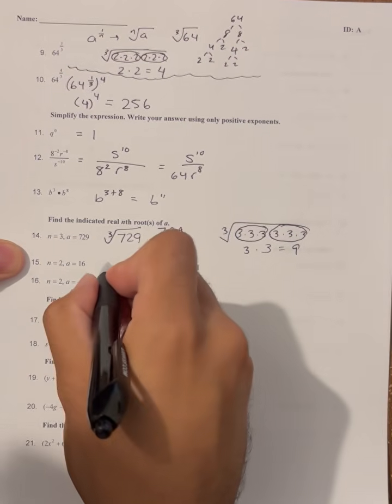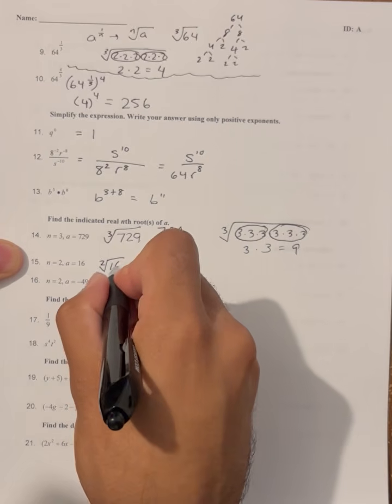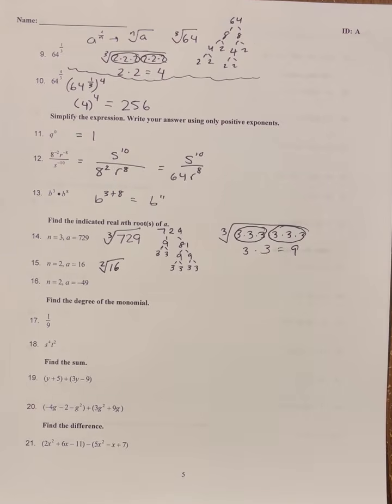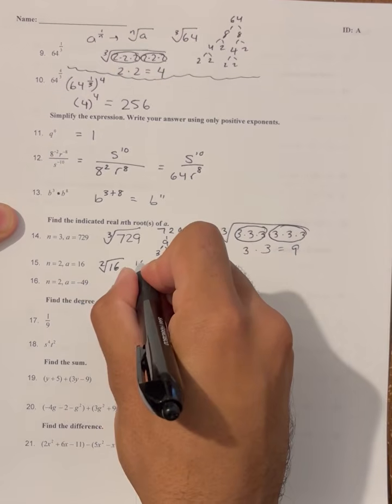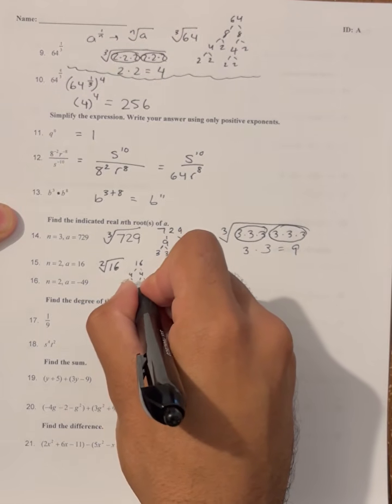Okay, same idea for number 15. It's a lot easier because we know what the square root of 16 is, and we know that it's going to have two answers, right? Positive and negative of that number. So if we wanted to, we could see it again. 16 is the same thing as 4 and 4. 4 is the same thing as 2 and 2, right?